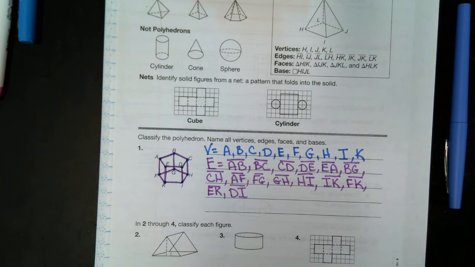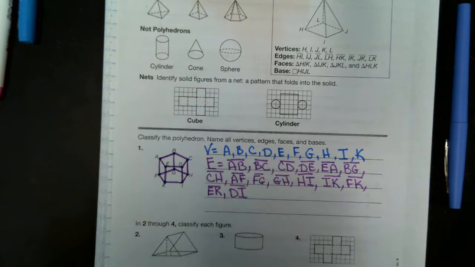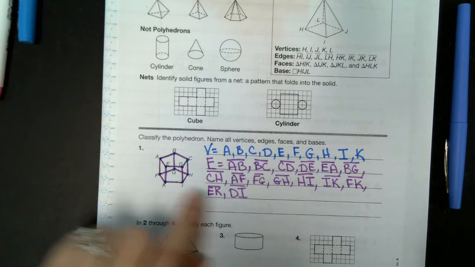I think I got them all, didn't I? Yeah. What about AF? I got AF, didn't I? It's right there.